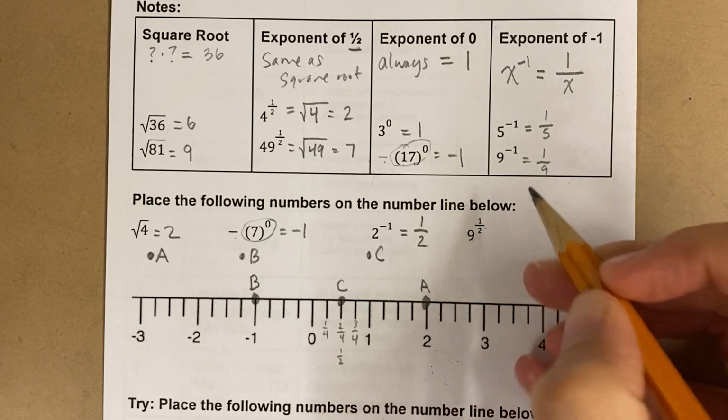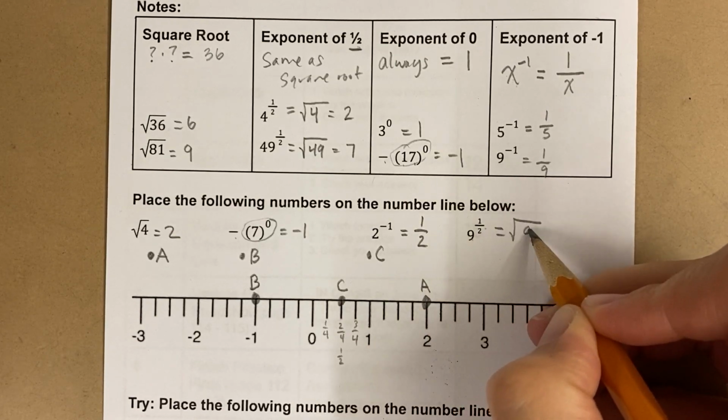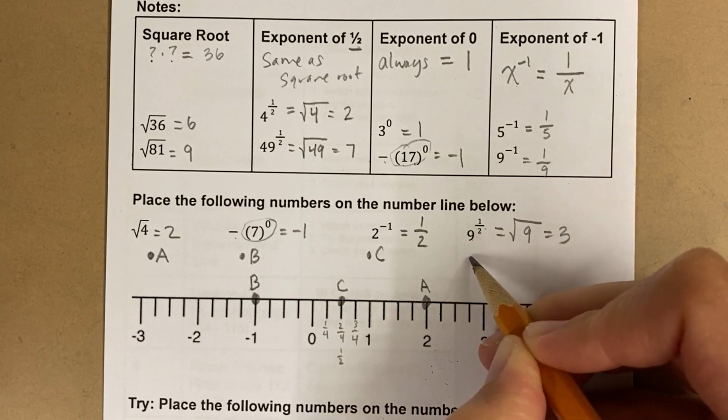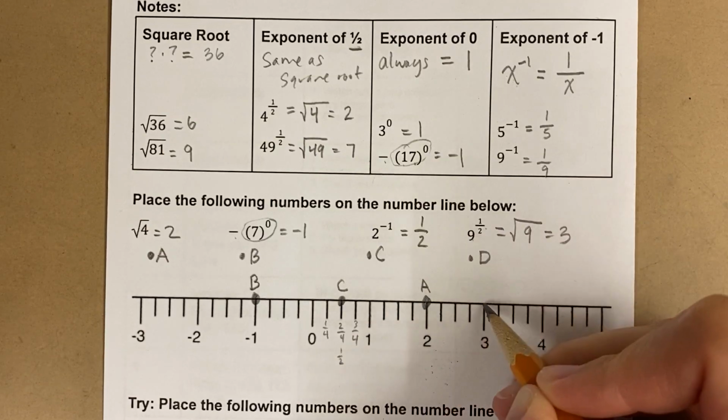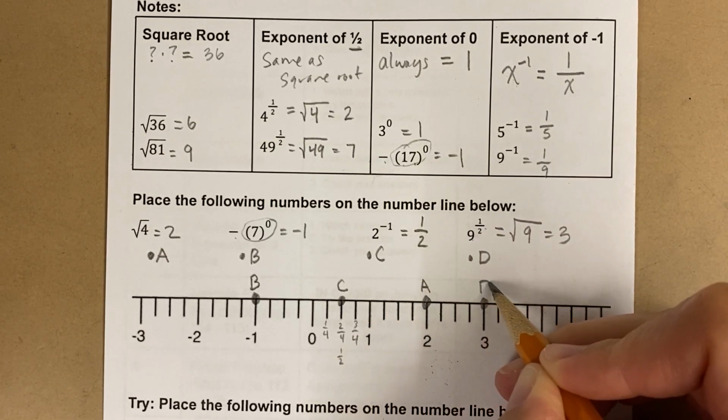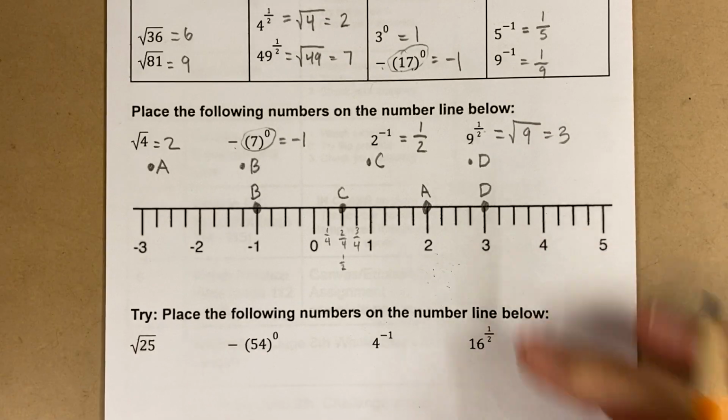Now, 9 to the 1/2 power, that's the same as the square root of 9, and that's 3. So if I call this point D, I will put that right here. All right, go ahead and try this one below.